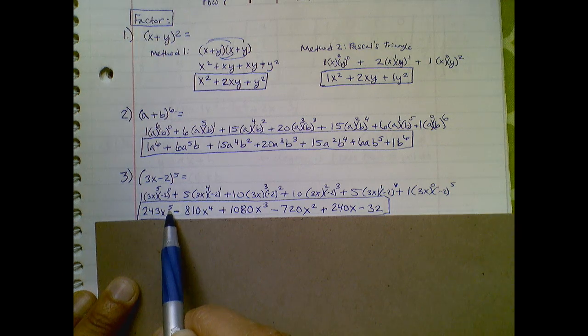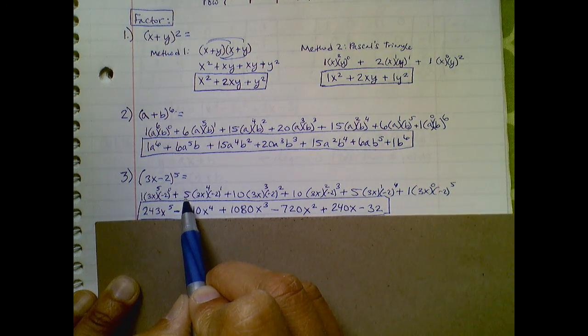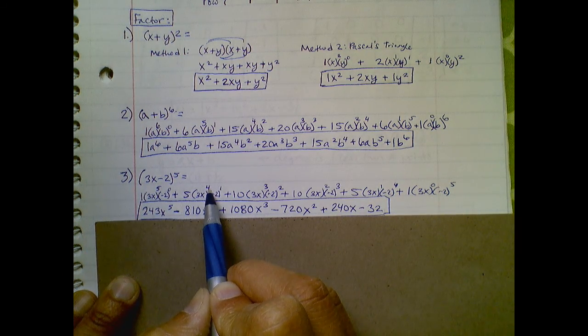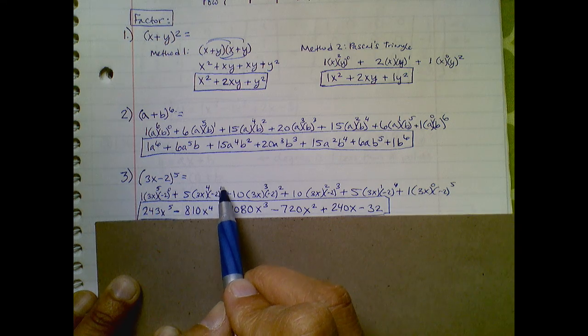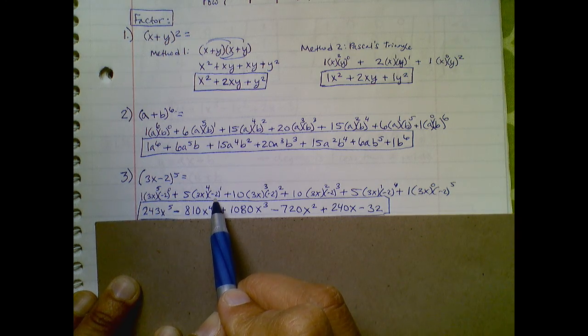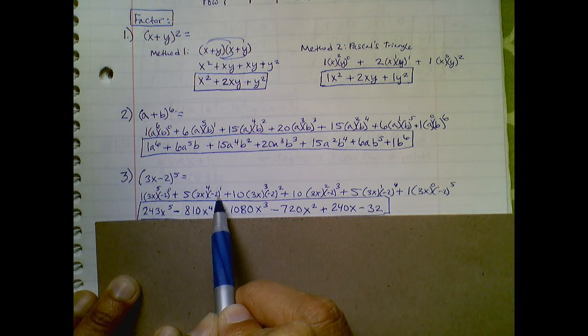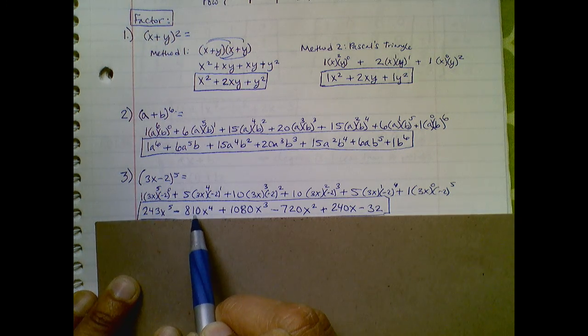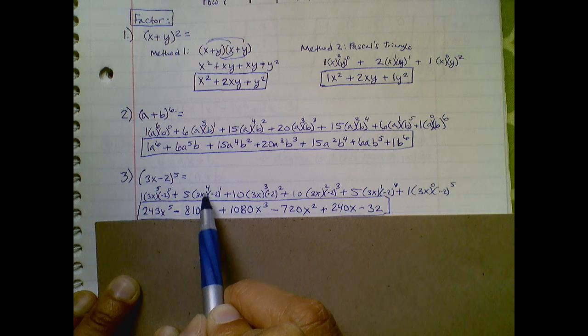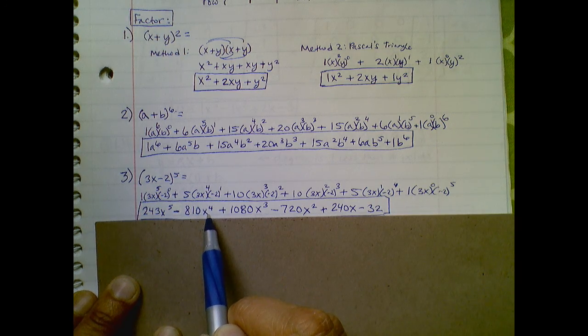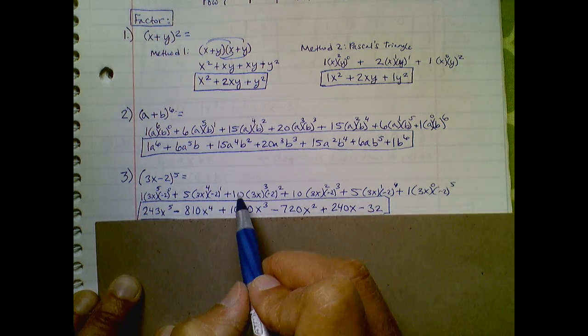So that would just reduce down to 243x to the 5th. And then this next one, I have 5, 3 to the 4th power would give me 81. And then negative 2 to the 1st power is negative 2. So I'm going to multiply those out. 5 times 81 times negative 2, and I get negative 810. And then the x to the 4th, I tack that variable on the end. And then I go to the next one.